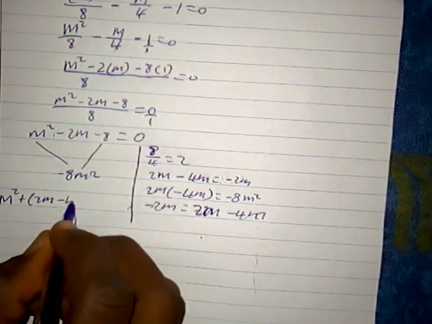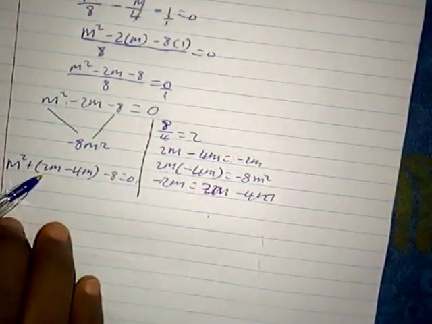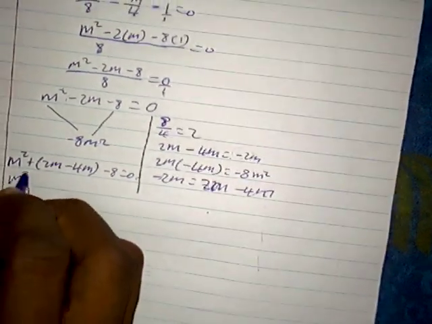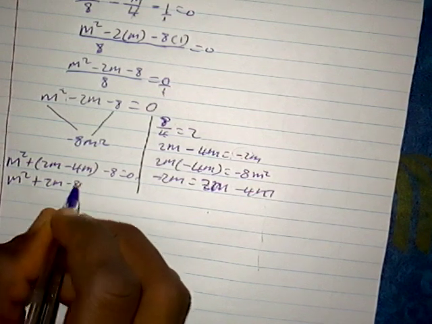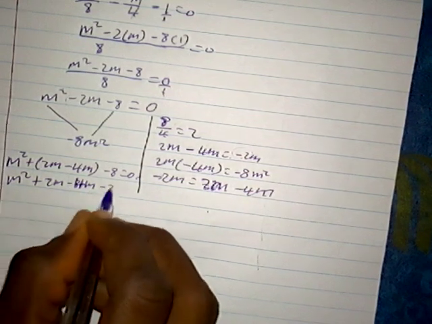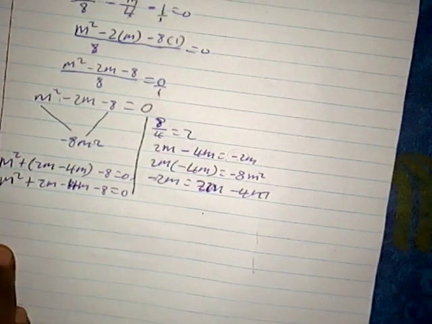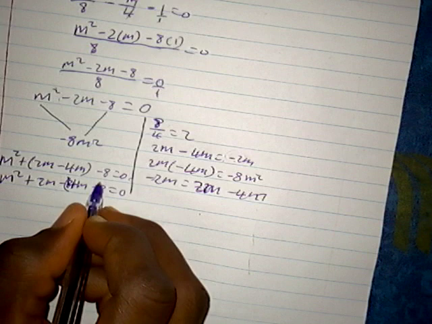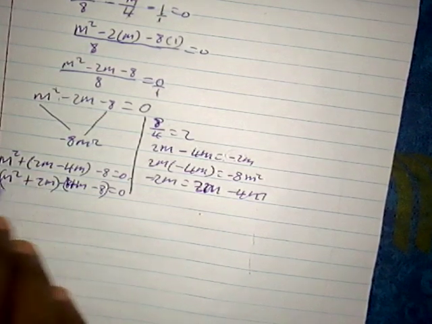2m minus 4m minus 8 equals 0. You see the middle term. So now we say m square plus 2m minus 8 minus 4m minus 8 equals 0. What is the next step? We group them. Now we'll find the common factor in each bracket.